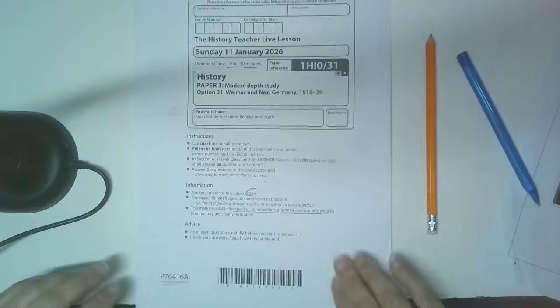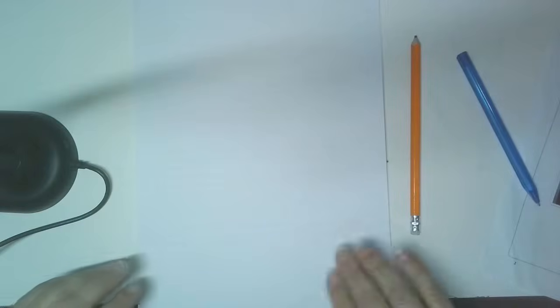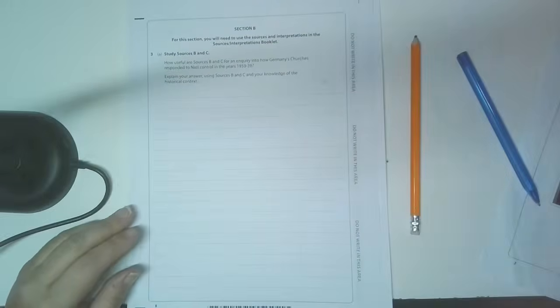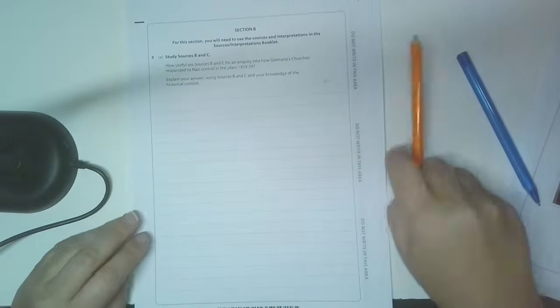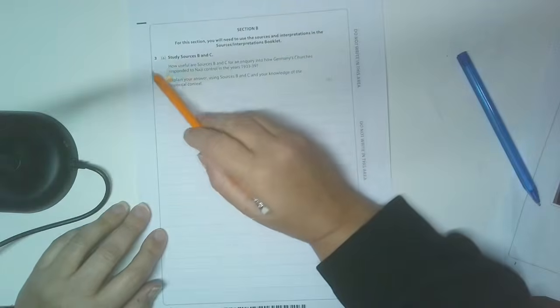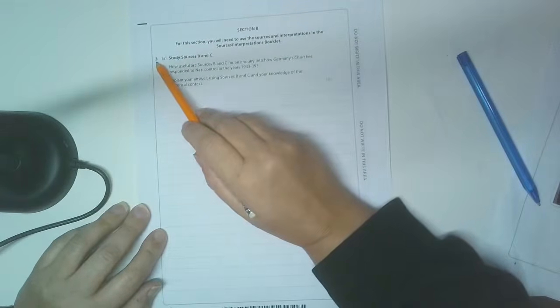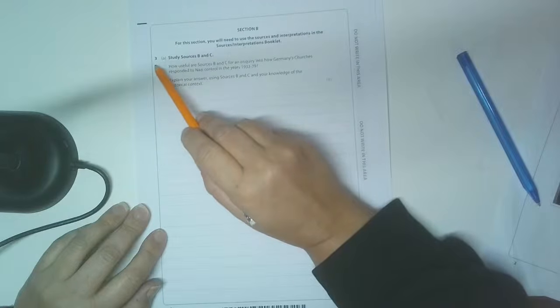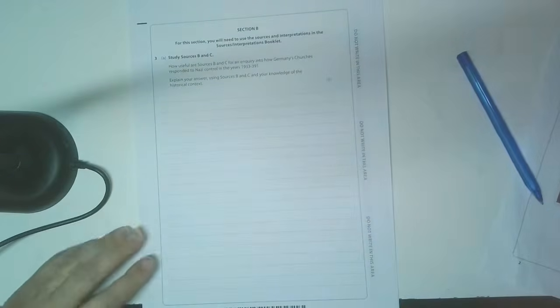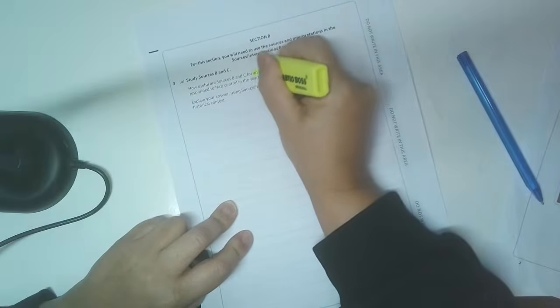Okay, so let's jump in. We did our source and long question last time. So this time we're going to be looking at question 3. Question 3 is a really long question. It's got 4 parts to it. So you'll notice it's question 3A, question 3B, question 3C, and question 3D. All of them have the same part at the end, which looks like this: an inquiry into, and then the bit after that is going to be the same thing.